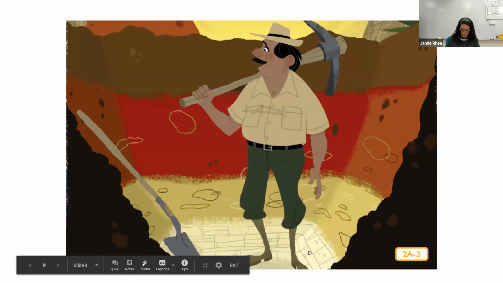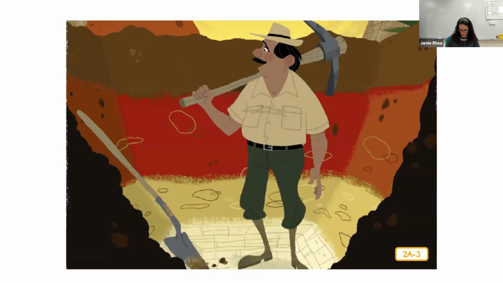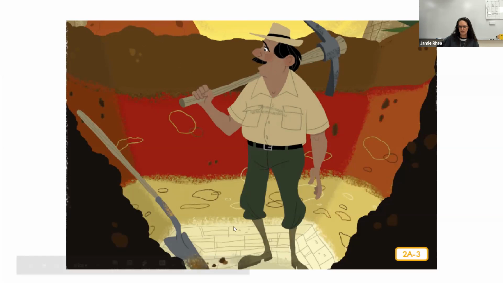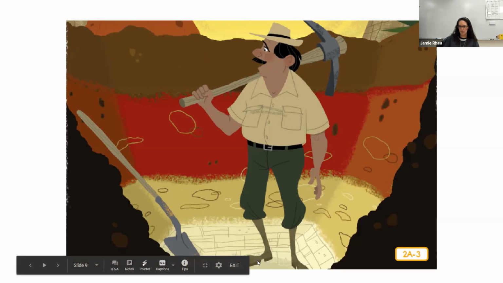Clank! My pick just hit something really hard below the red clay. The further down I go, the harder the clay becomes. Pretty soon, I will hit bedrock, a solid layer of hard rock that I won't be able to dig through with my shovel. So here you can see the regular dark soil, here's the red clay, and you keep going down further and further, and there he is, he's standing on the bedrock.